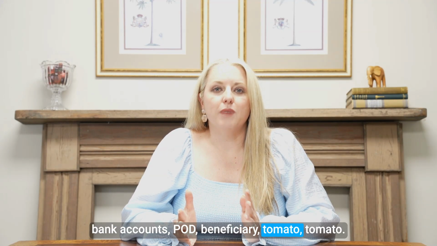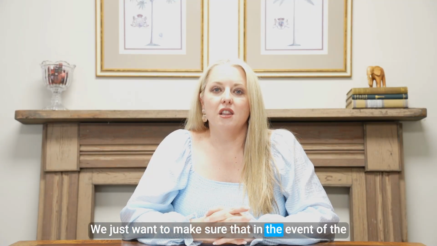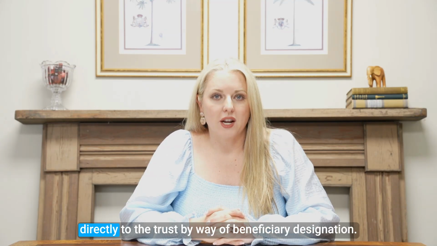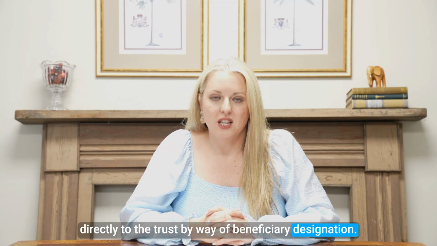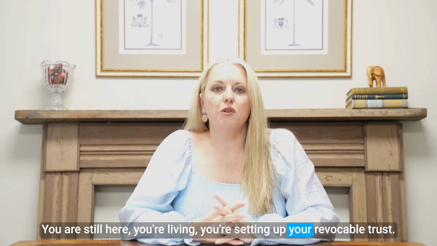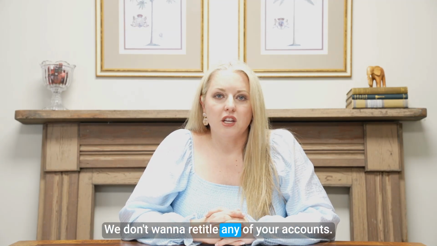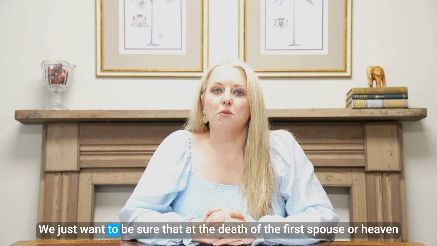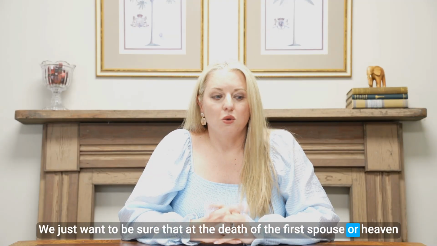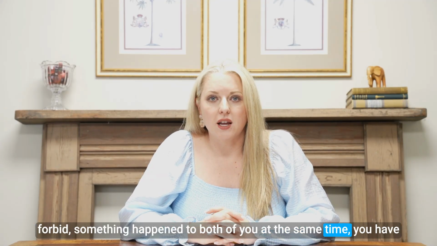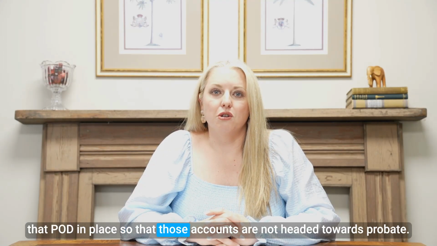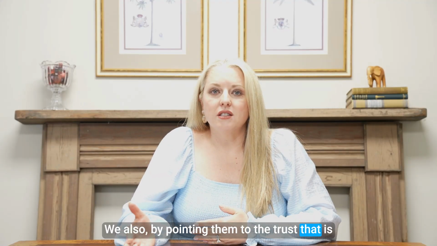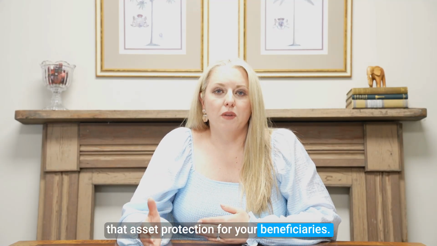POD, beneficiary, tomato. We just want to make sure that in the event of the death of the last spouse, that money is pointed directly to the trust by way of beneficiary designation. You are still here, you're living, you're setting up your revocable trust. We don't want to retitle any of your accounts. I want them to stay in your name so that you have full access and control. We just want to be sure that at the death of the first spouse, or heaven forbid something happened to both of you at the same time, you have that POD in place so that those accounts are not headed towards probate. We also, by pointing them to the trust, that is that asset protection for your beneficiaries.